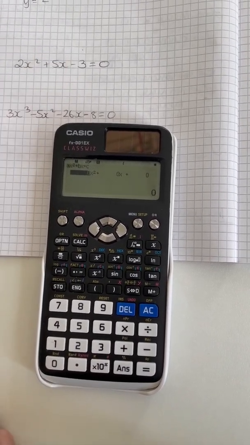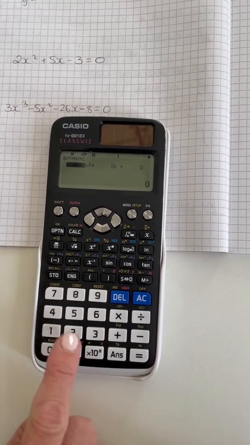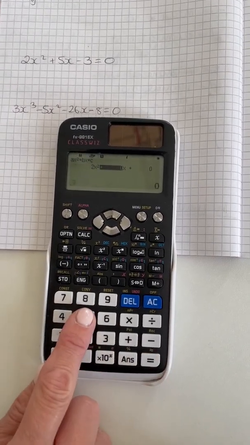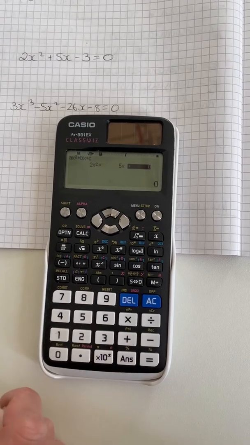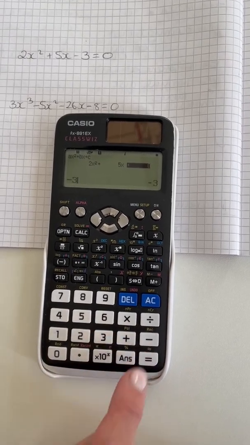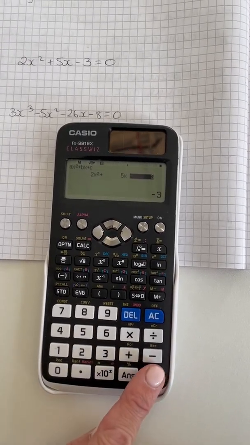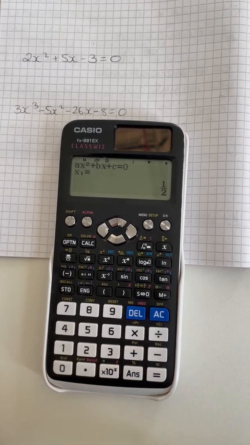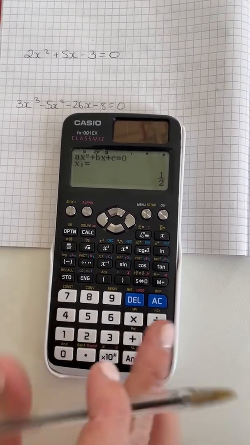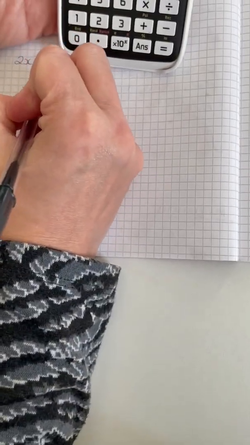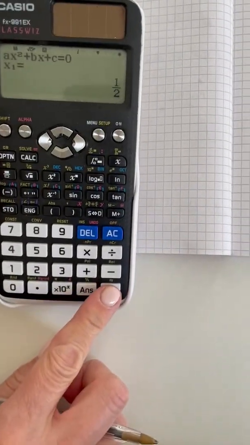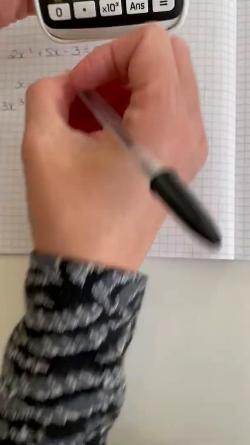We input the values of a, b and c, the coefficients. So we've got 2, 5, we press equals after each one again, and minus 3. Once we've input the details, we press equals again, and this gives us the solutions. It tells us that x equals a half, and if we press equals again, it tells us that x equals minus 3.